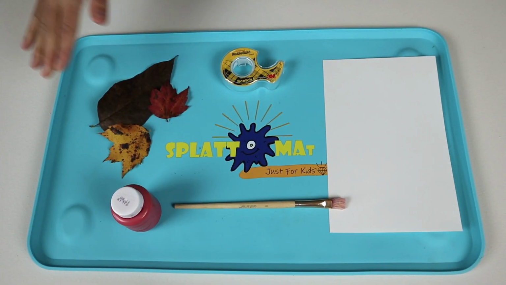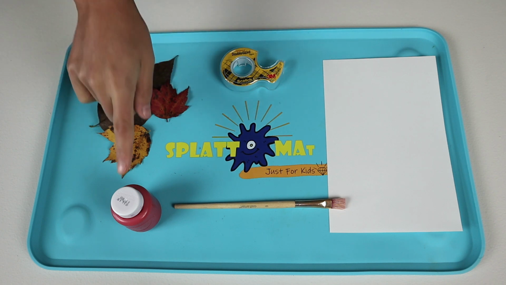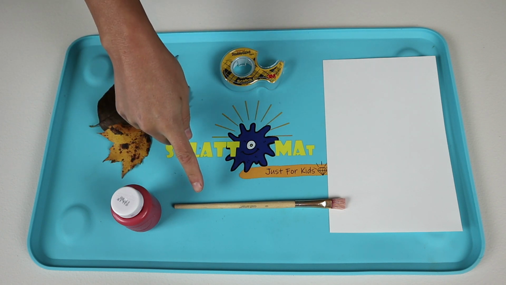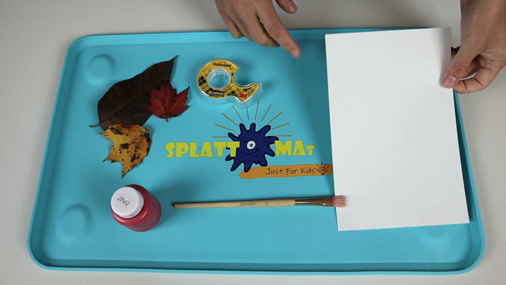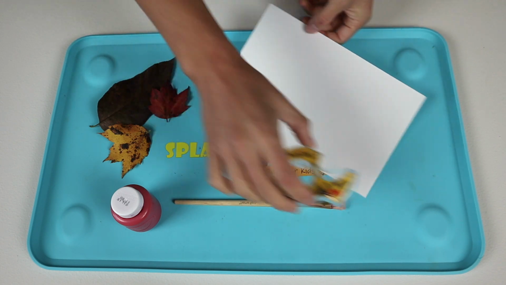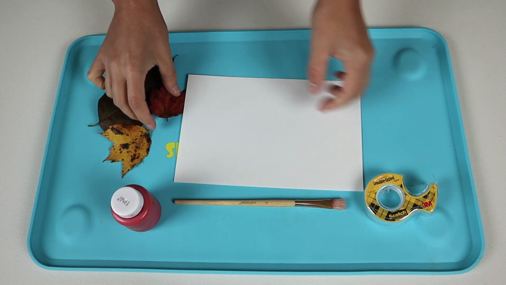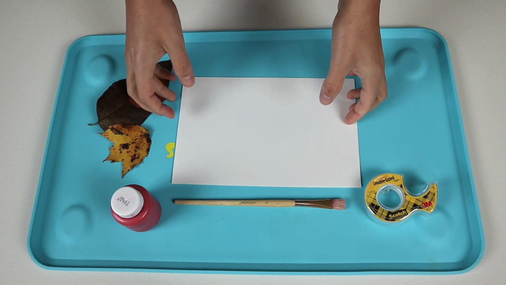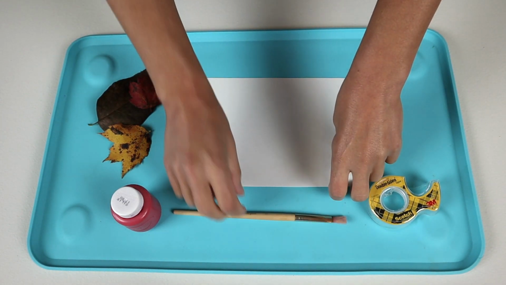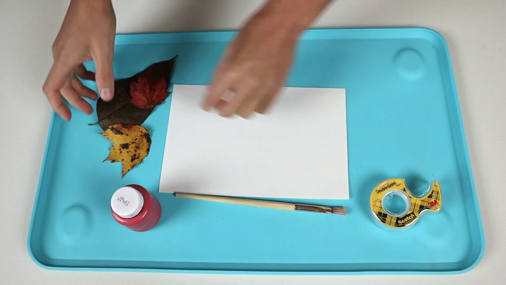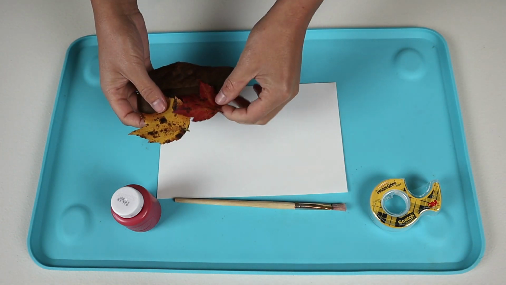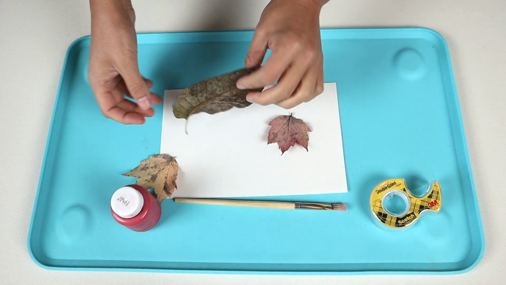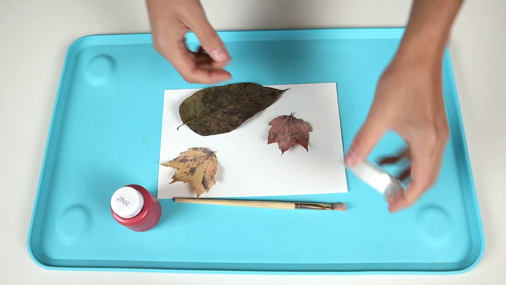For today's work, you will need some leaves, paint, and a paintbrush, some tape, and a piece of paper. We are going to be making leaf prints with paint. So the first thing that I'm going to do is take the leaves that I collected from outside and I'm going to flip them over onto the back like this.